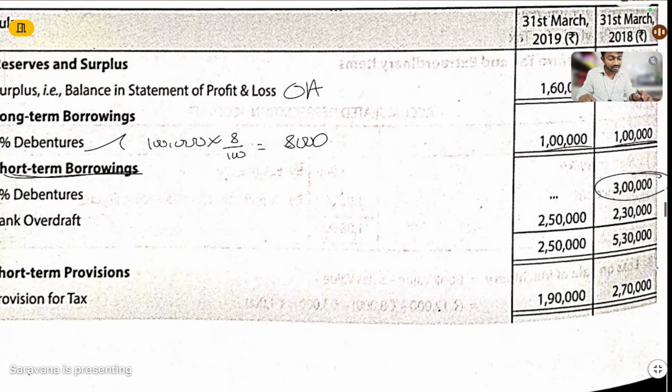So go and see the question. Is there any change here? No. Is there any change here? Yes. In the previous year, 2018, there was a 3 lakhs liability. But in 2019 there is no liability. What does it mean? It means we have paid the liability. Okay? So this is how the sum is to be proceeded.